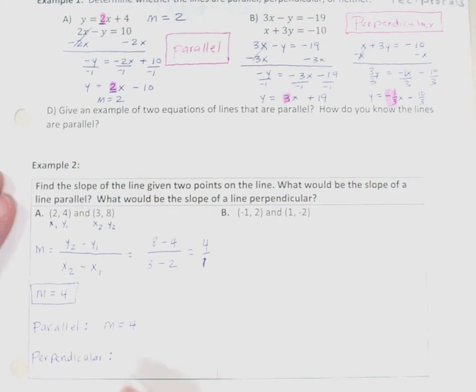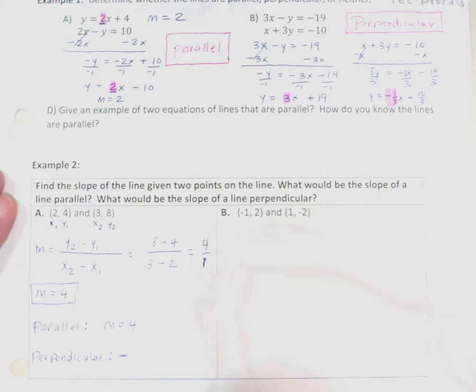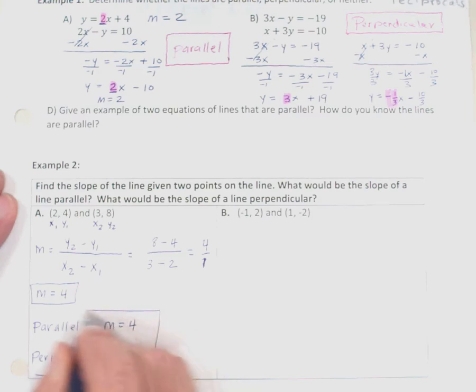Okay, so first of all, the given slope was positive, so the slope of my perpendicular line is going to be negative. Now, the fraction was 4 over 1. If I take the reciprocal, I flip that, and I get 1/4. So the slope of a line perpendicular to the given line is negative 1/4.